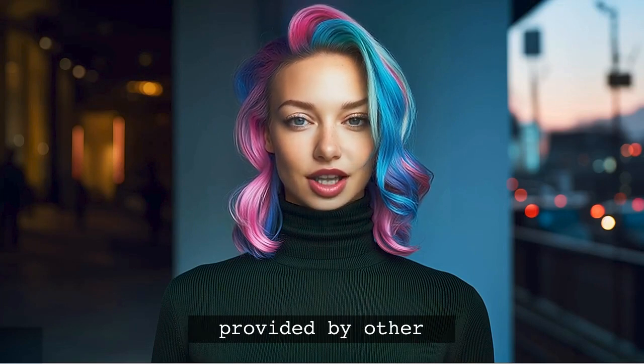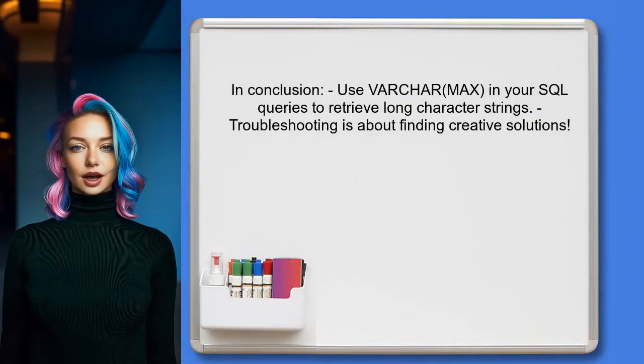Now let's look at the answers provided by other users. In conclusion, while RODBC has its limitations, using varchar(max) in your SQL queries can help you retrieve those long character strings. Remember, troubleshooting is all about finding creative solutions.